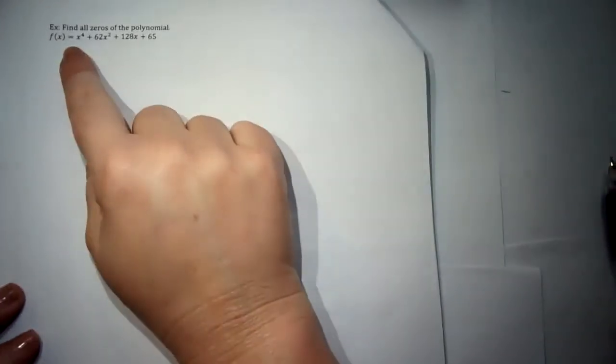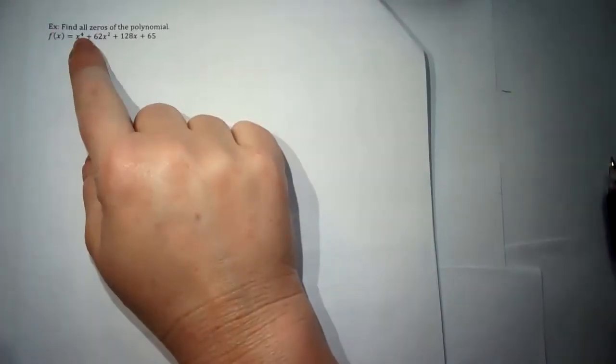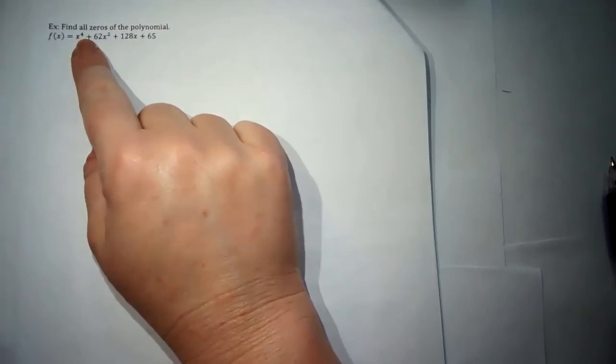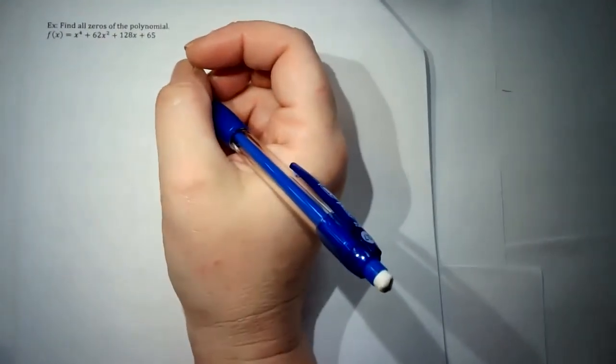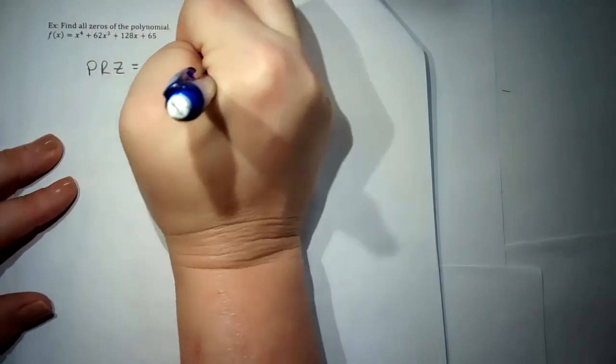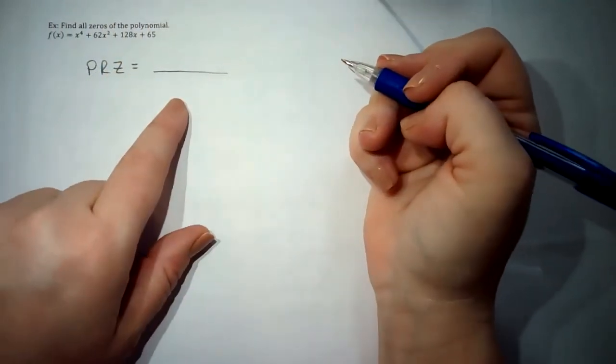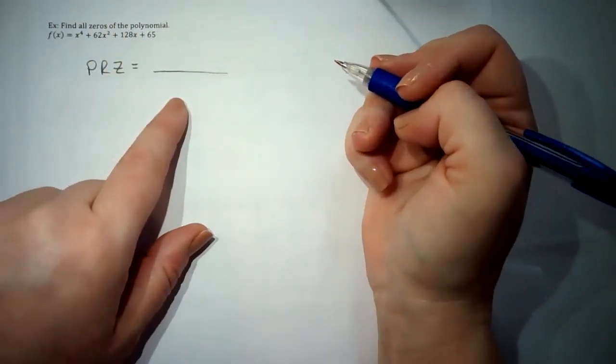All right, here we go. Now we have a fourth degree. Okay, so that means we're now looking for 4 answers, right? It's always a good idea to do possible rational zero theorem because usually they will ask for it. So I'm just going to save us some time here instead of writing all that out.